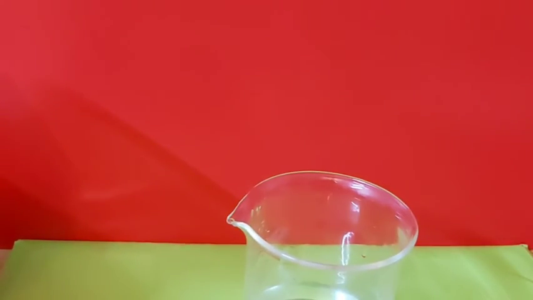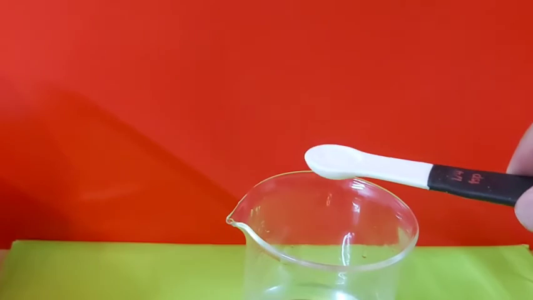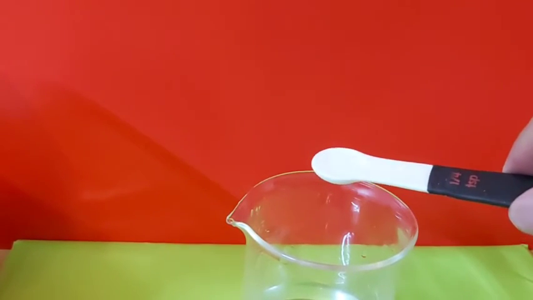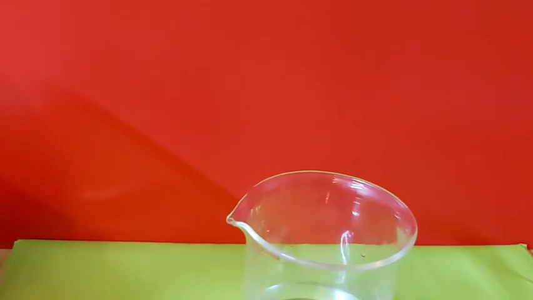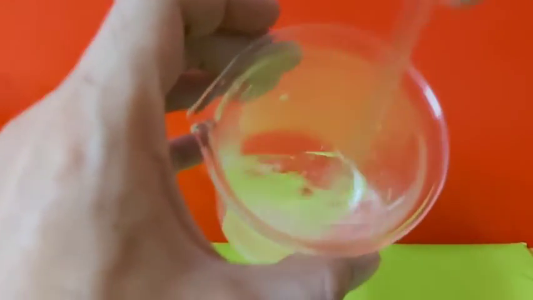So we're going to add now the 1/4 teaspoon of sugar. Once we add, we have to start the timer and go, and then stir. Once the sugar is completely dissolved or disappeared, then we need to stop the timer.